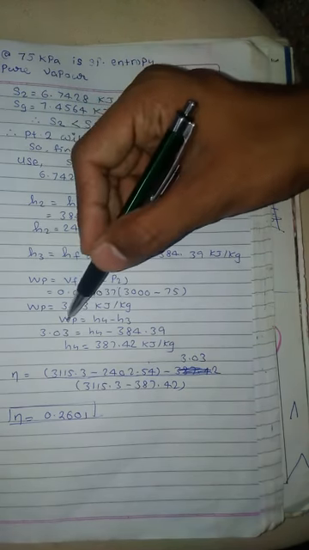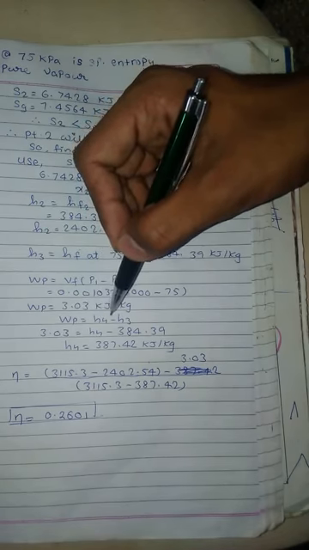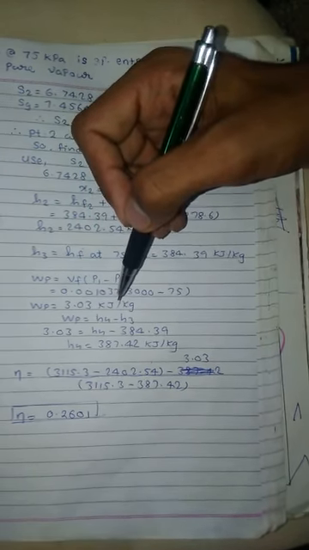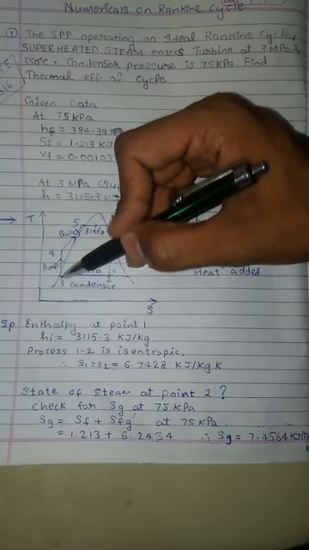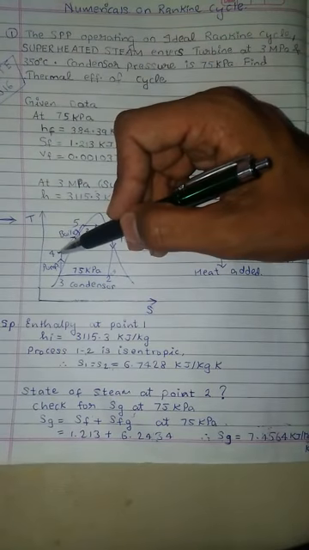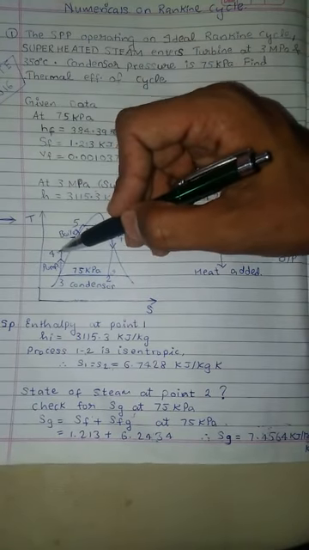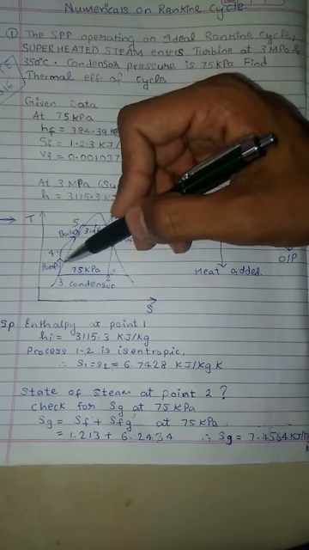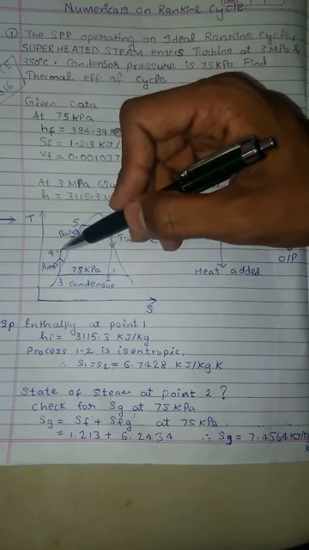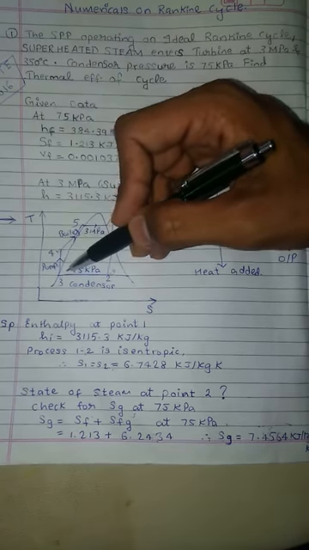Now pump work is H4 minus H3. As you can see here, the pump is between point 3 and point 4. Applying the steady flow energy equation between these points for a pump, you will get pump work equal to H4 minus H3.